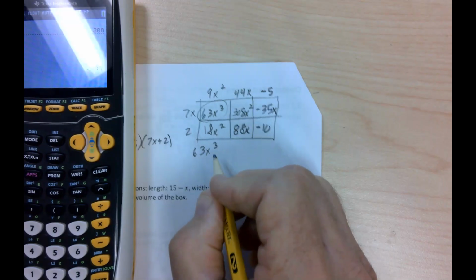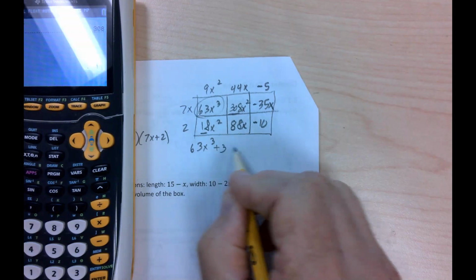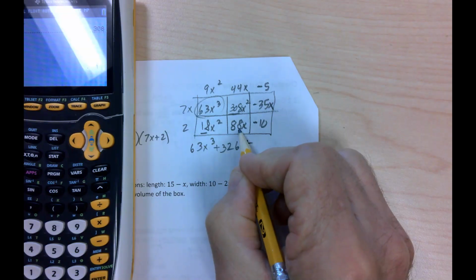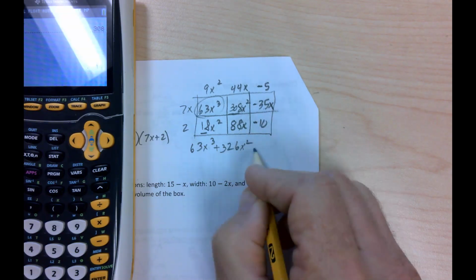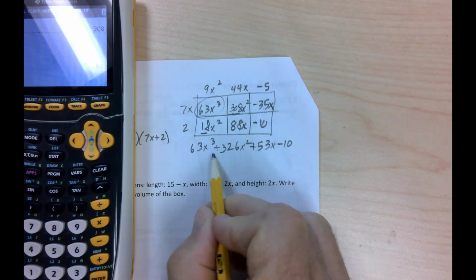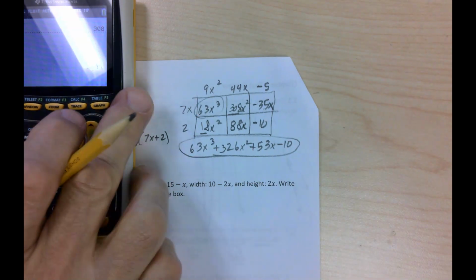So 63x cubed, and then this plus this would be 326x squared. 88 minus 35 is 53, minus 10. And that is a little difficult because the numbers got pumped up a little bit on that one.